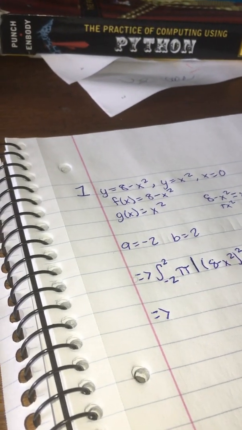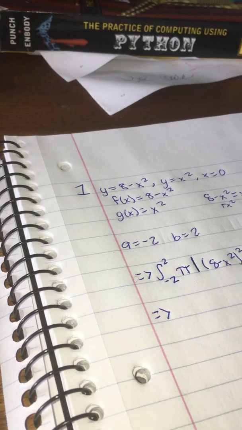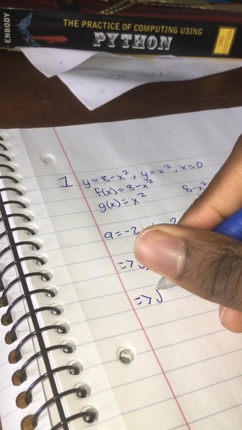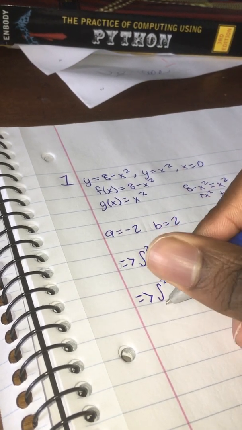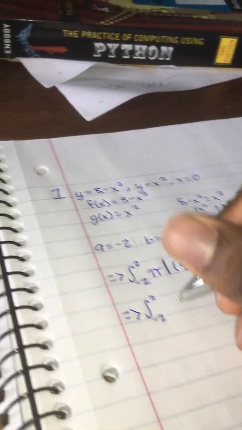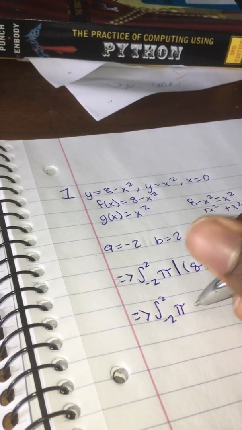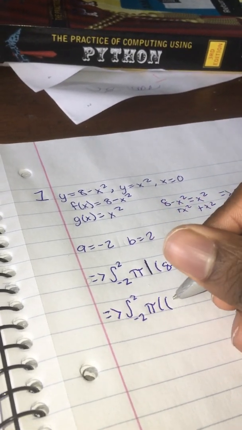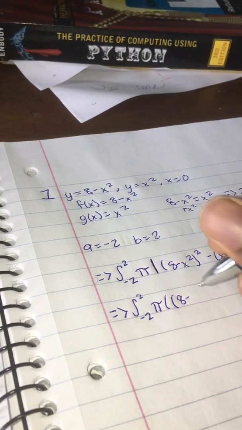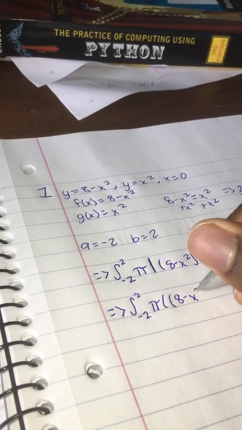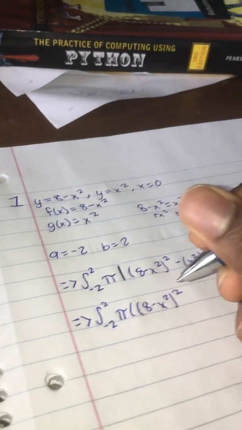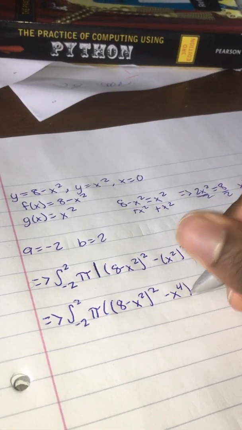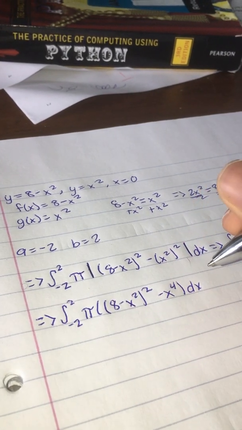Then for the next step, you want to get rid of the absolute value. So by doing that, you just want to add another set of parentheses. So instead of 1, it's going to be 2 parentheses, and then the first and second equation that you were using. Minus x to the 4th, d of x.